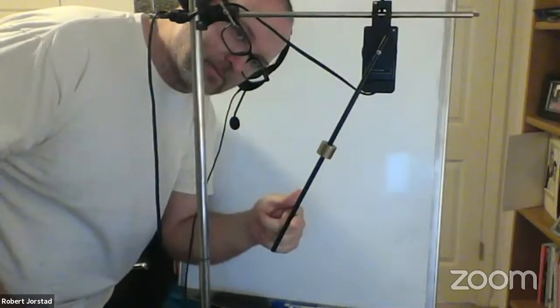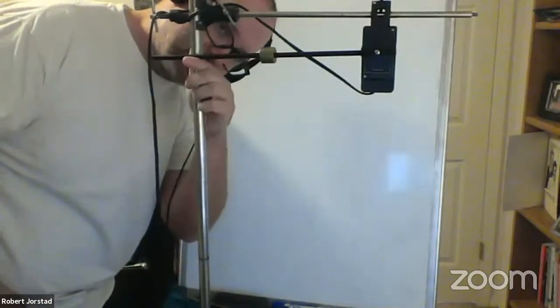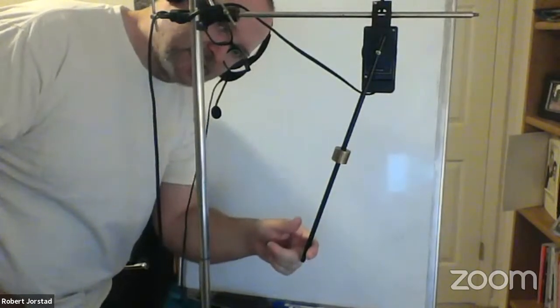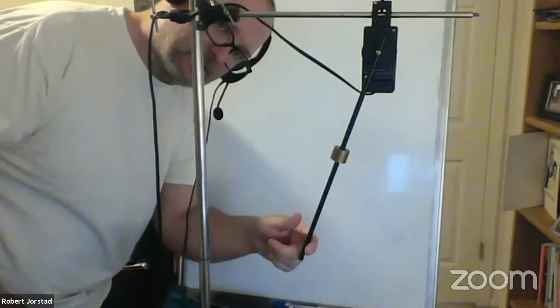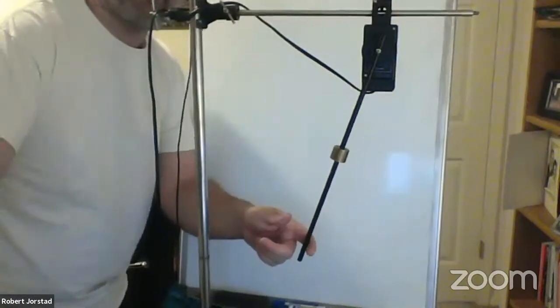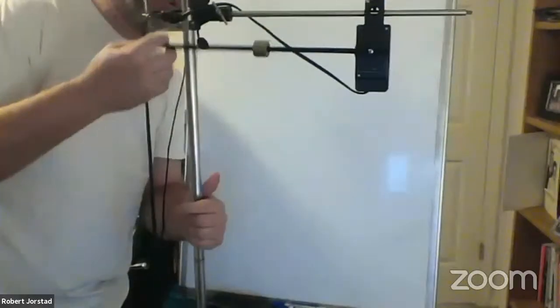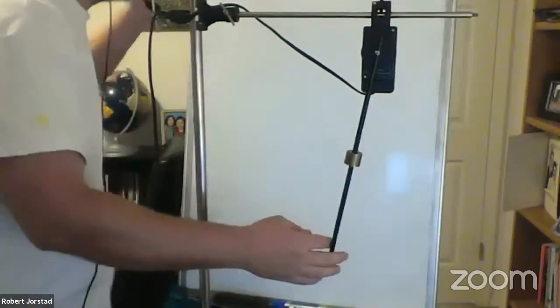What do you think? Compare the torque right here to the torque down here. Is it the same? Is it larger or smaller in one of those locations? I'd say it changes. As it moves downwards, is it increasing or decreasing?